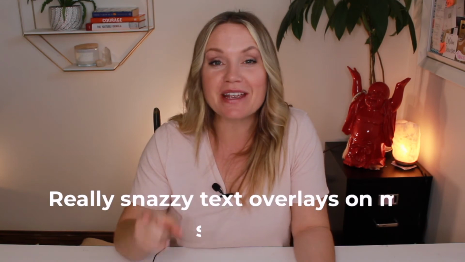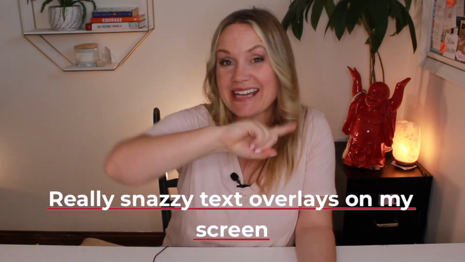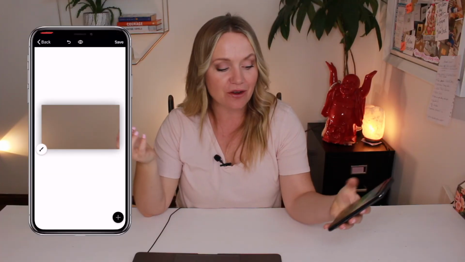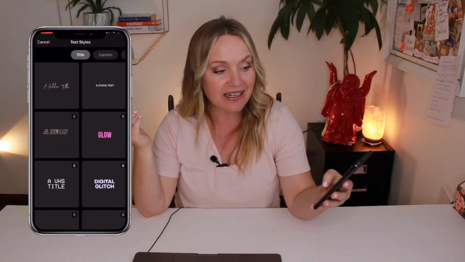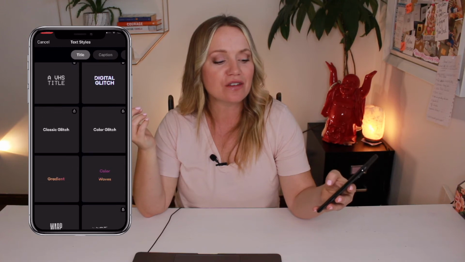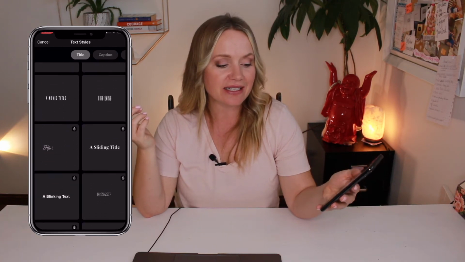But my favorite way to use Mojo is to make really snazzy text overlays on my screen. It's so fast and it looks so professional, and it is going to blow your mind how easy this is to do. All you have to do is go ahead and hit that text button, and then it is coming up with so many different text styles.